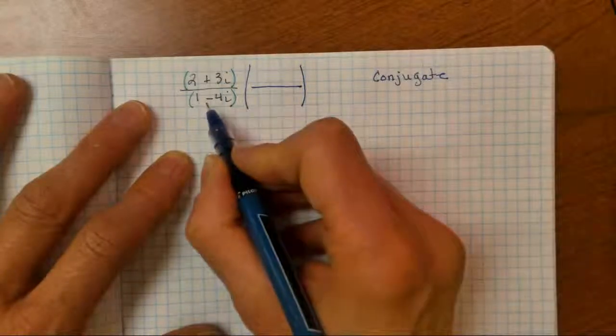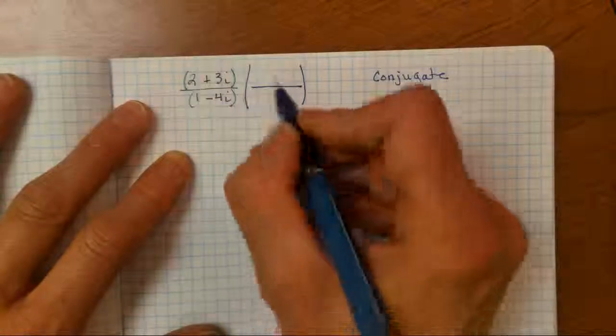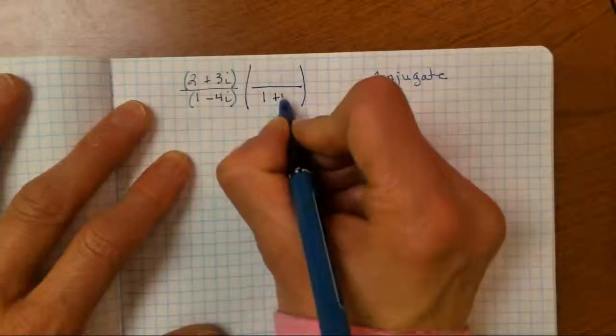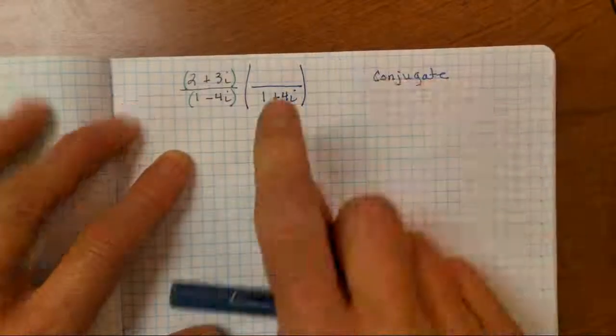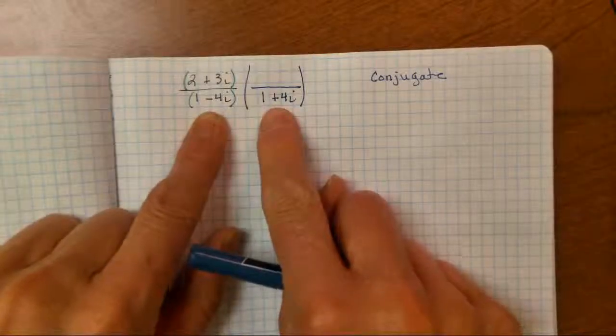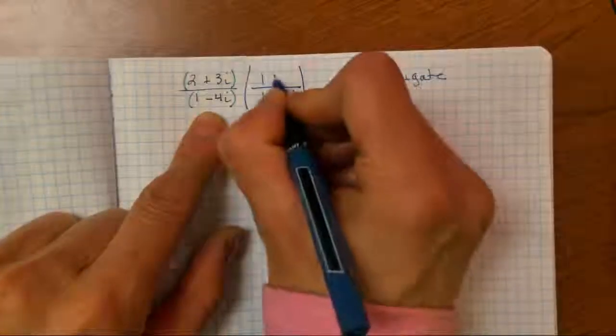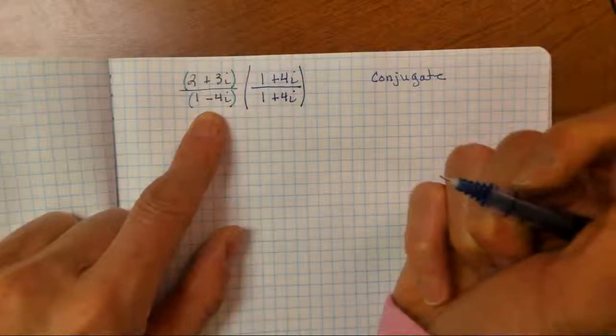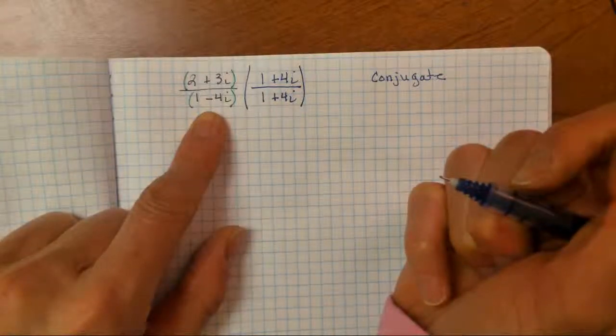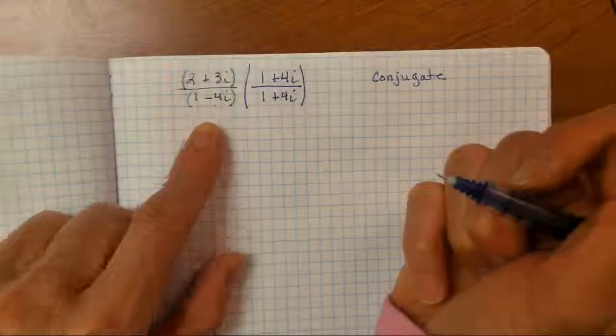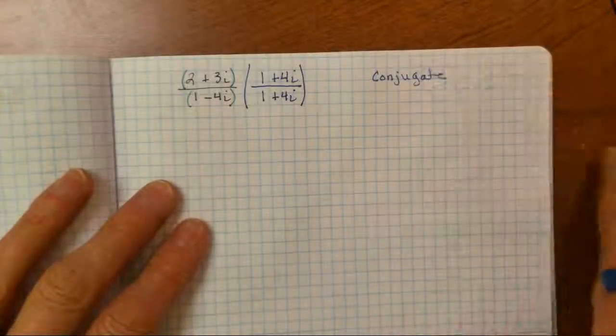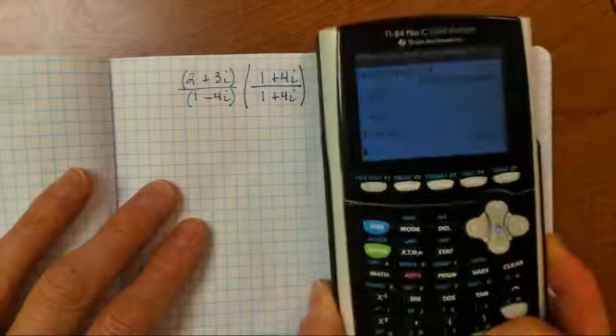So the conjugate of 1 minus 4i is 1 plus 4i. So notice how those signs are different. So what I do on the bottom, I do on the top. Okay? So I'm going to make this easy for myself, and I am going to use the calculator. So I'm going to do it like this. Let's do the denominator first.